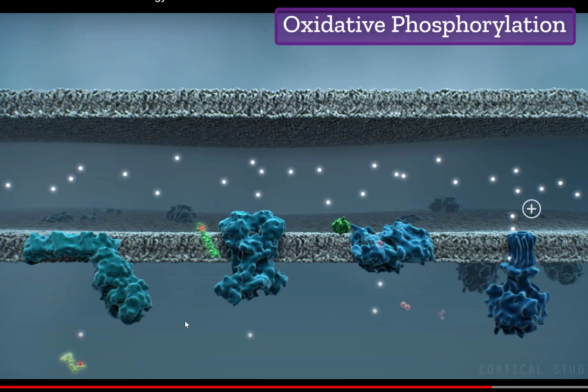And these two processes together are oxidative phosphorylation. It's a common mistake to think just the chemiosmosis, just ATP synthase is oxidative phosphorylation, or just the electron transport chain is oxidative phosphorylation. It's both.